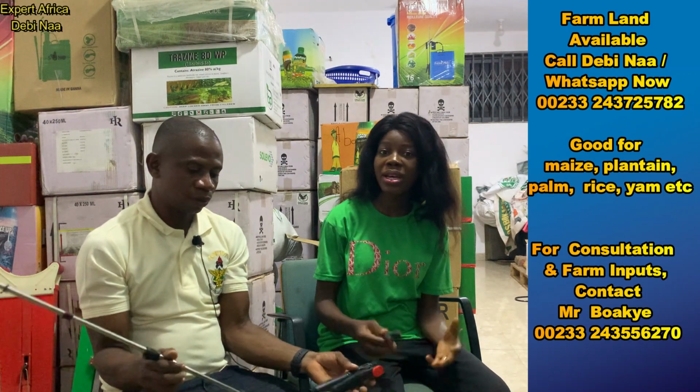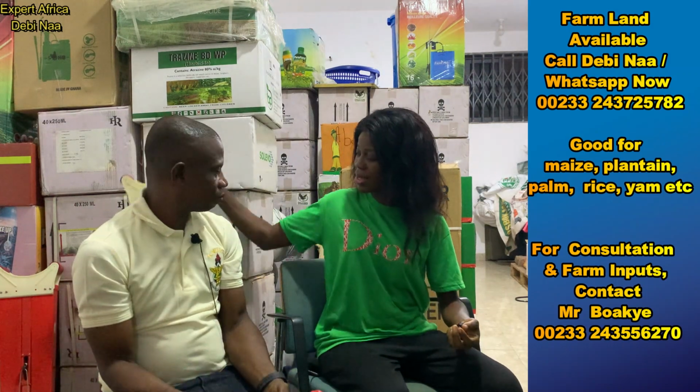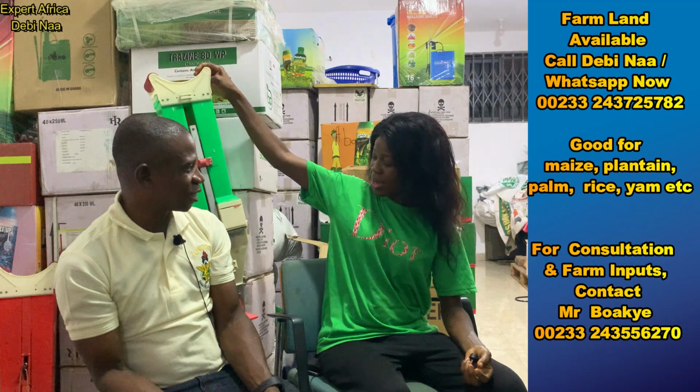So you can see from behind that we are in the shop. If you need anything, any agrochemicals, you even need this machine, we have different types. We have a lot of things here. You can see, we'll talk about all this. This one is a planter.